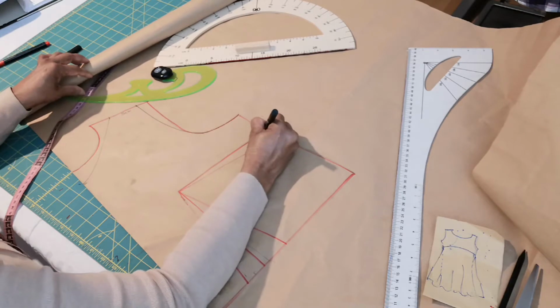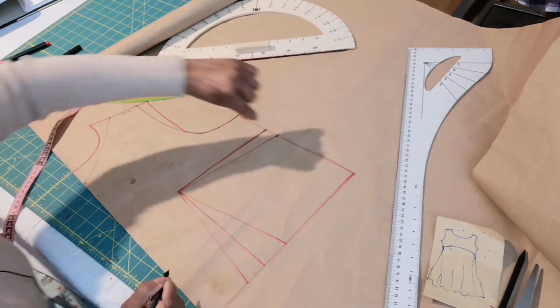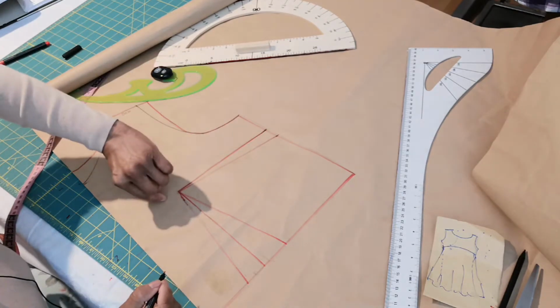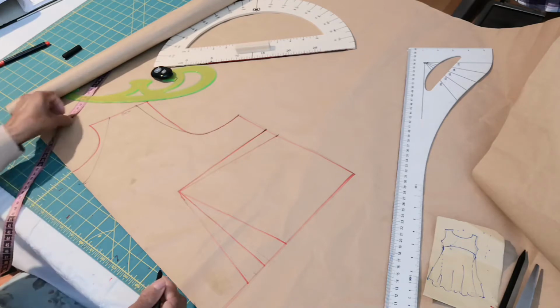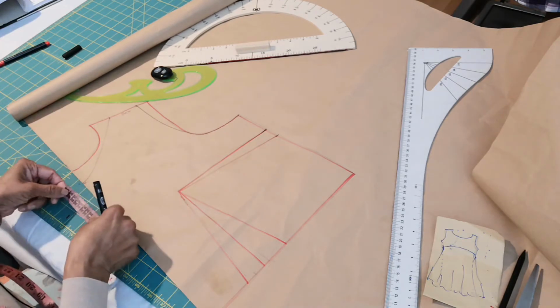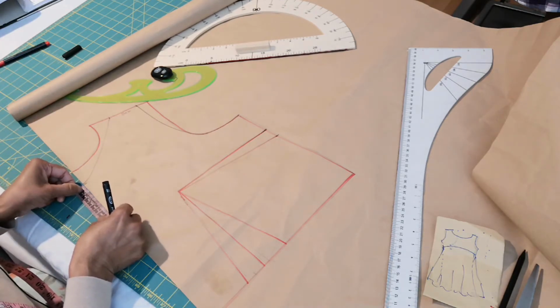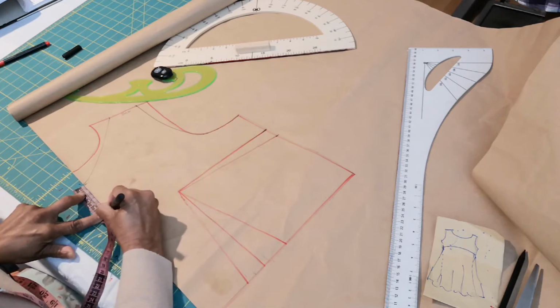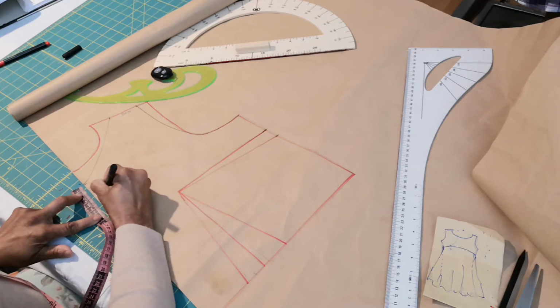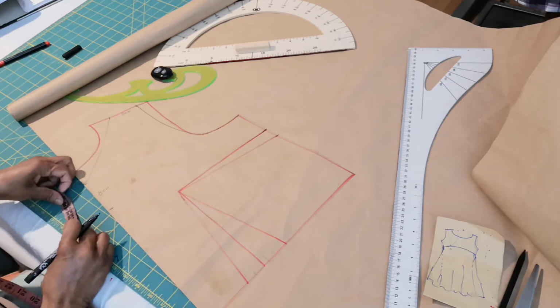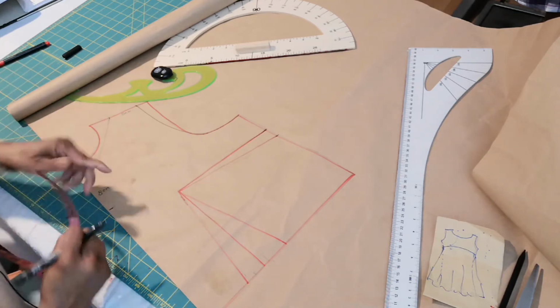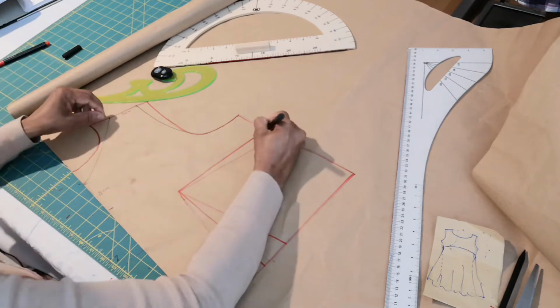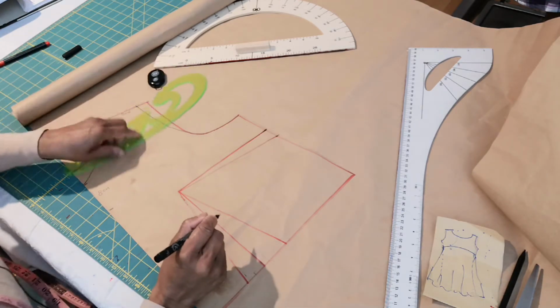You have the side dart here. I'm going to remove this side dart with this yoke. First, I mark 8 centimeters here. This is the yoke length, and I connect it with this dart.